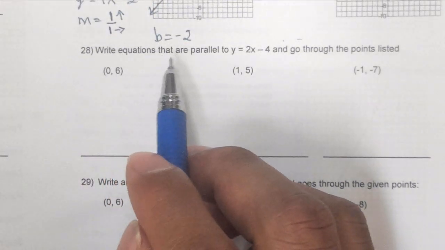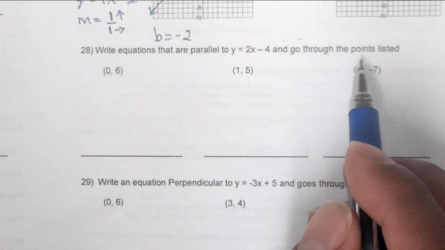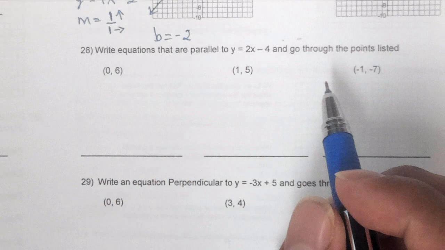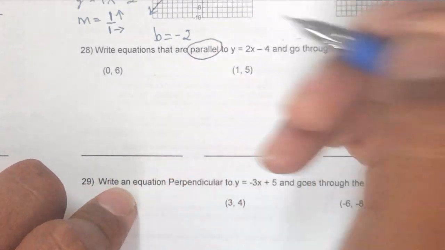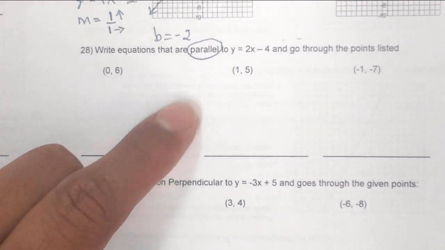Alright, 28. Write equations that are parallel to y equals 2x minus 4 and go through the points listed. So you have to do some thinking on this one, and I know it's been a while. Parallel. I know they don't touch. That's elementary stuff.